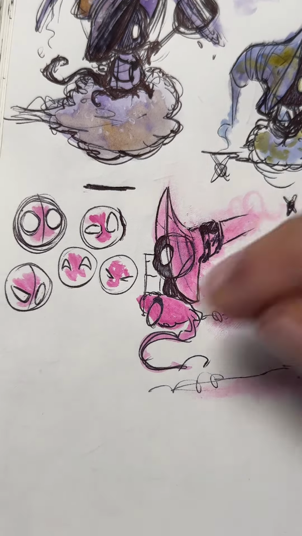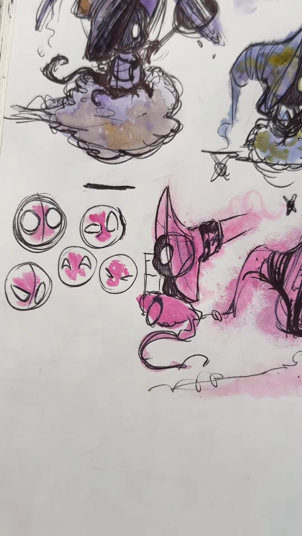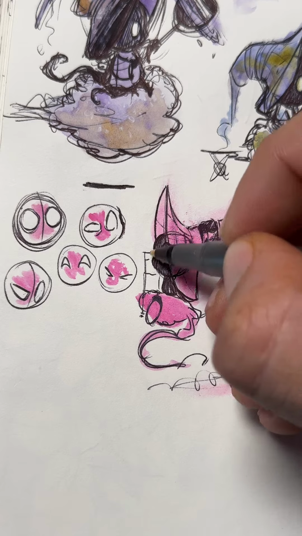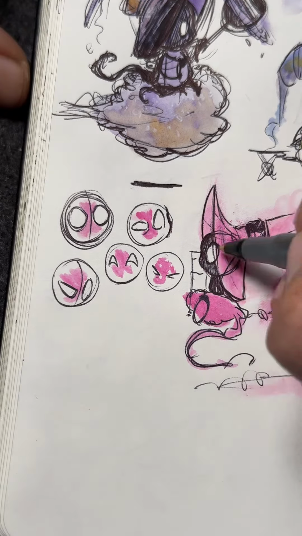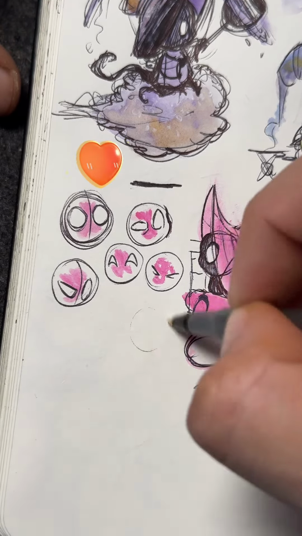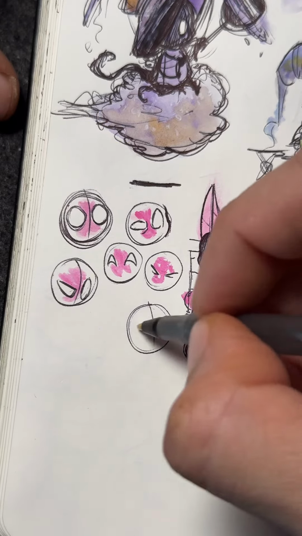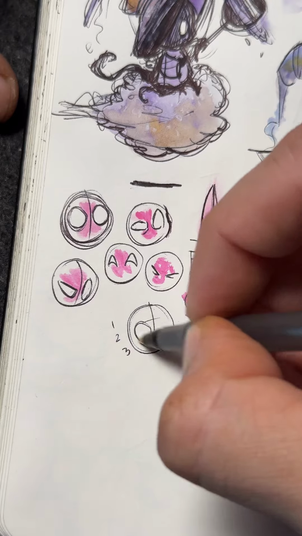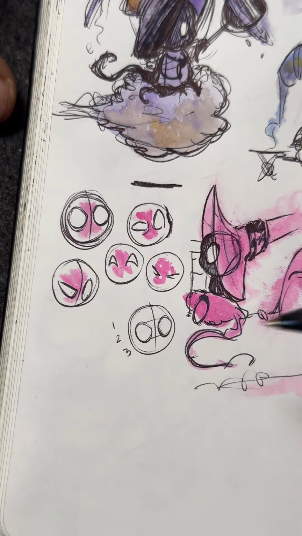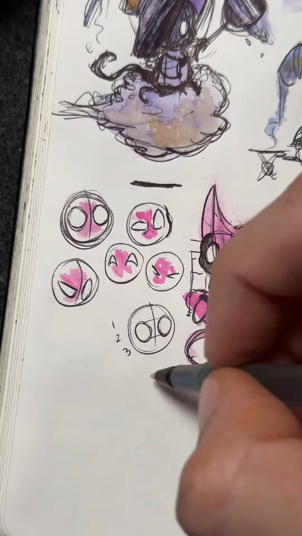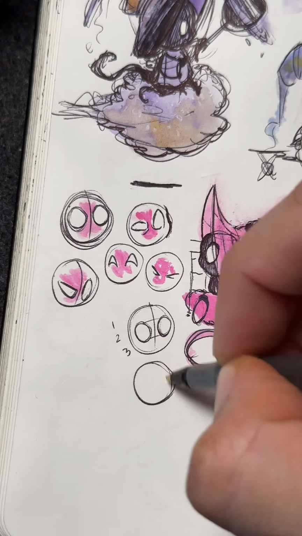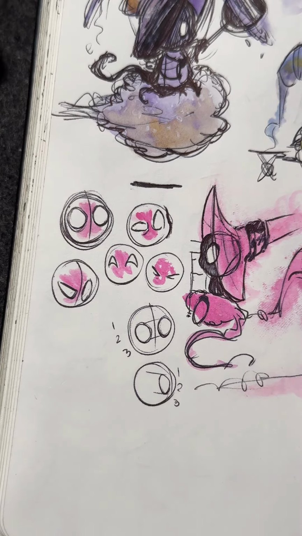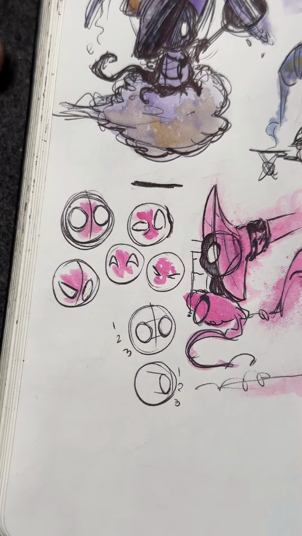So let's see. Now the next thing. We already measured the size of the cloud, the size of the body, the size of the head, and the size of the eyes. The size of the eyes are going to be about 1/3 of the size of the head. So 1, 2, 3. Angle, angle. Cool. Perfect. Now you know how to draw that eye from the side. 1, 2, 3. You have your eye shape. Perfect.